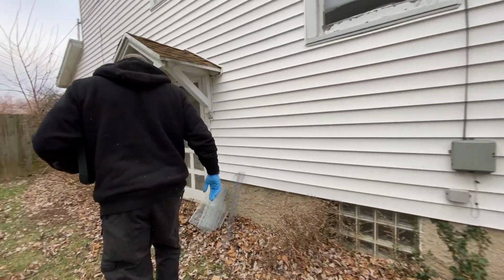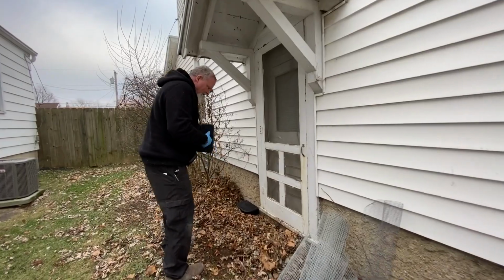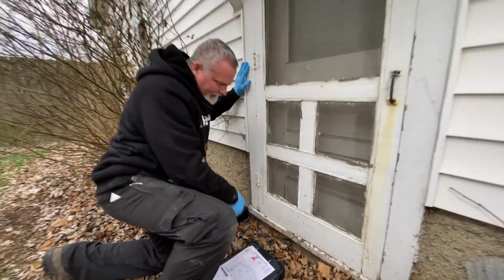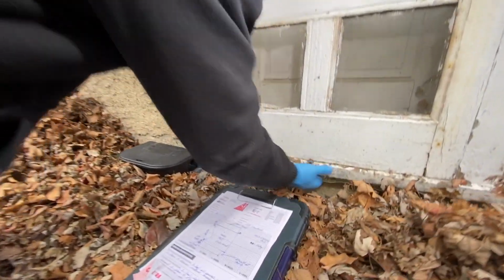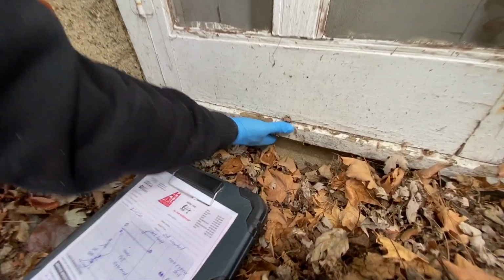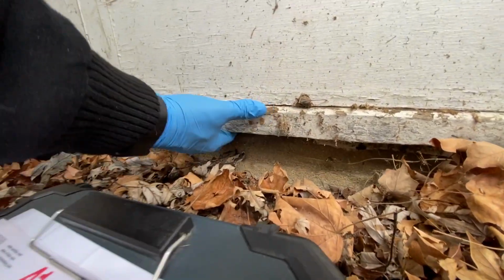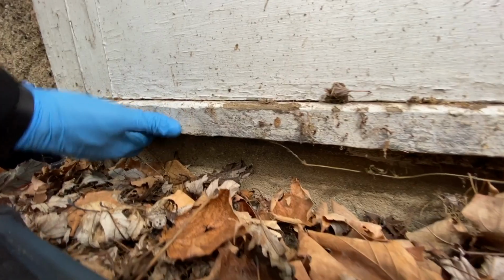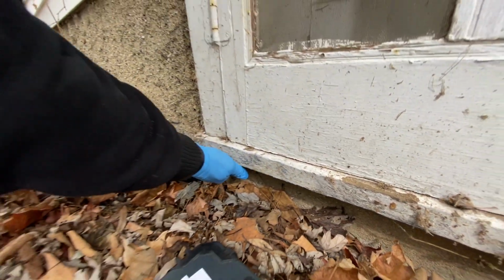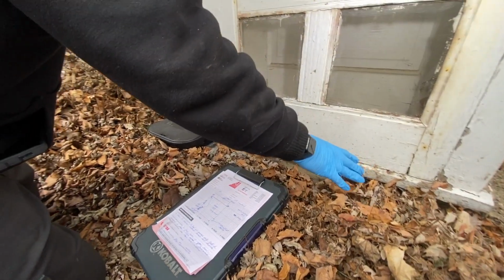Some of the things we looked at and we found on this structure, we found gapping up underneath this door edge. And we wanted to take that gap away. There's still a pretty significant gap in there. I want to make sure all that gets sealed. So we're going to go ahead and put a stuff-it product in that, and we're going to seal up that edge. That eliminates rodents from getting in there.